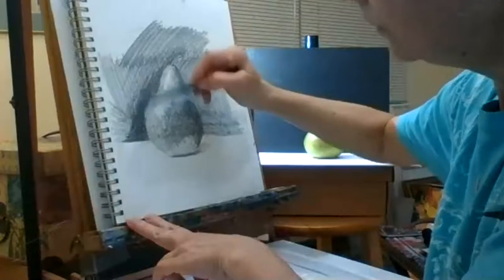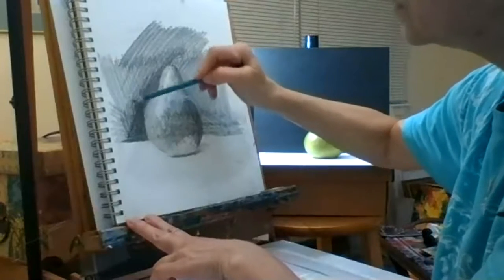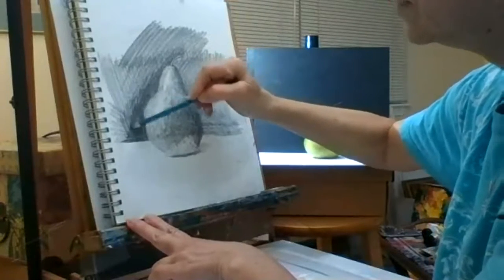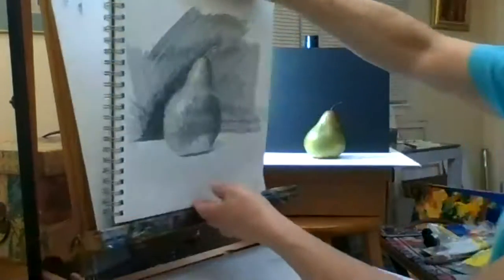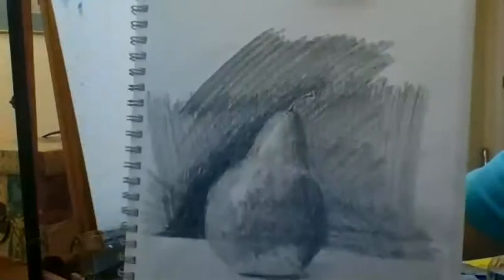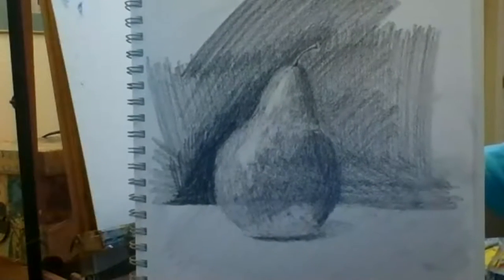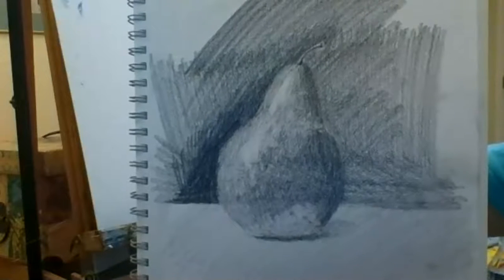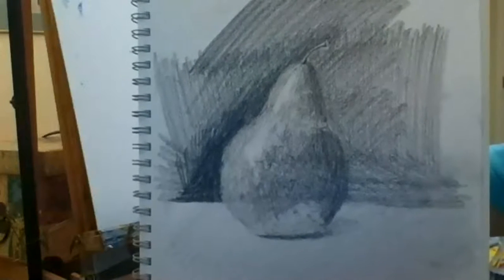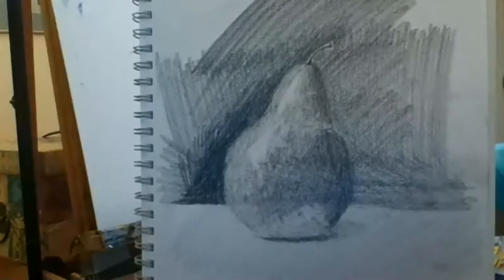So, I mean, I would need to do the whole page like this, but right now I can't. I don't want to take all the time. So this is the start of what it would look like if you do your drawing with the kneaded eraser. It's just another approach. How about if you try it?